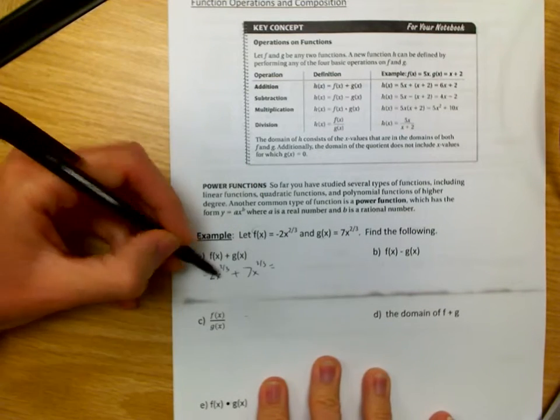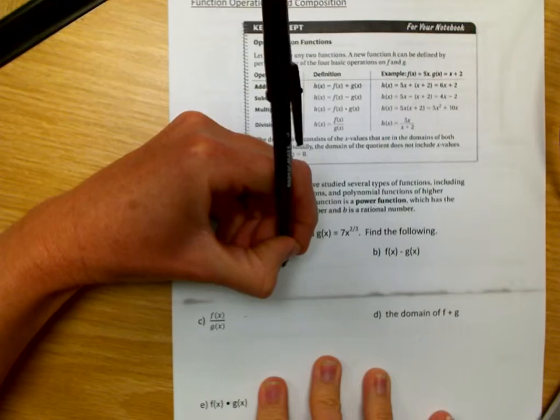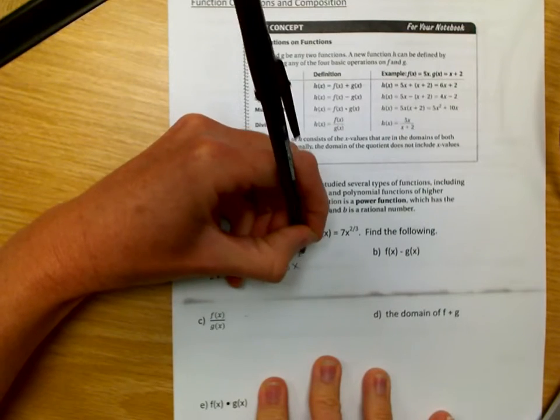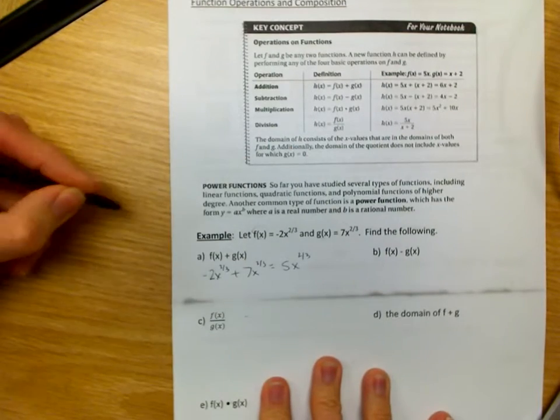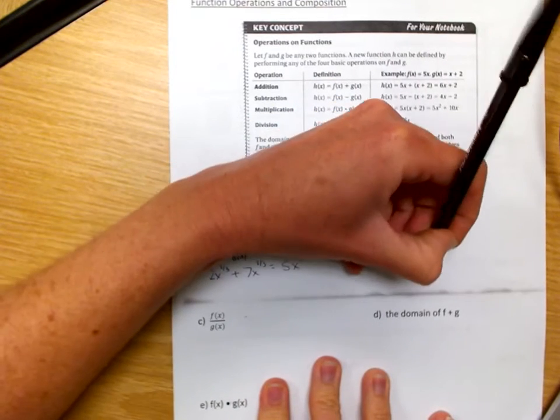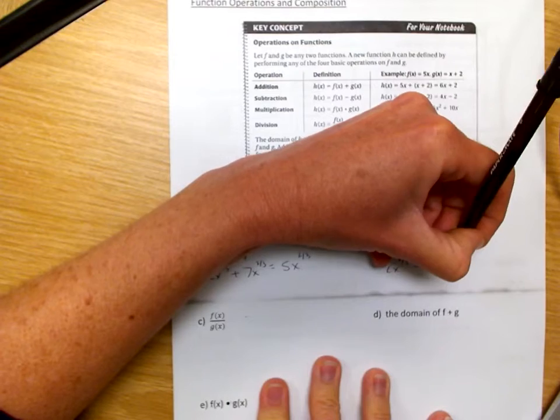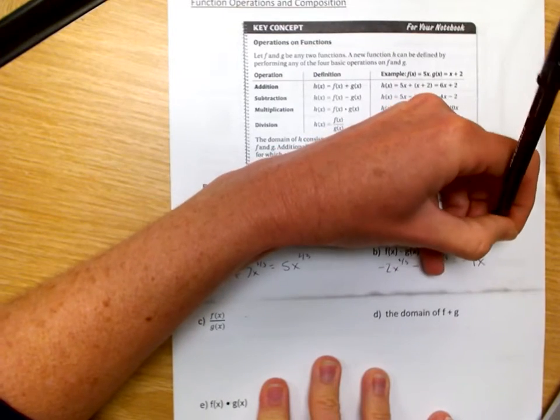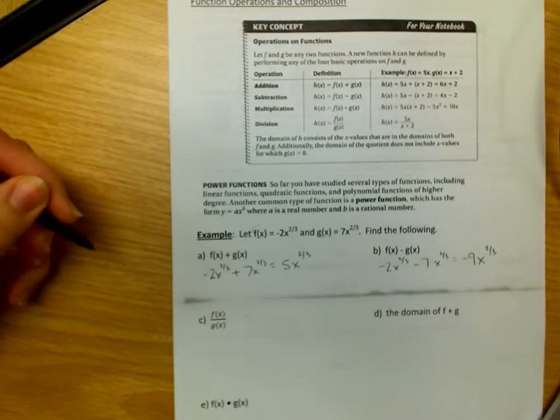These are like terms. They're both the same variable with the same exponent, so we will add them together and our answer will be 5x to the 2/3. Subtraction is no different. We are just going to subtract those, and since they are like terms, we can do the subtraction and we will end up with negative 9x to the 2/3.